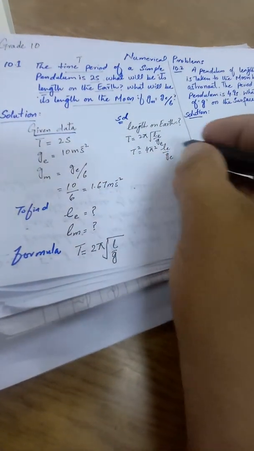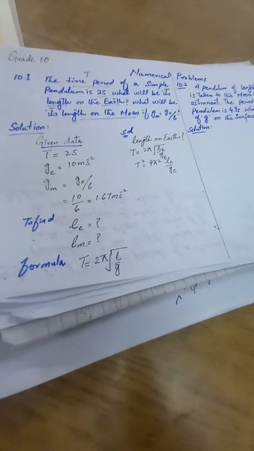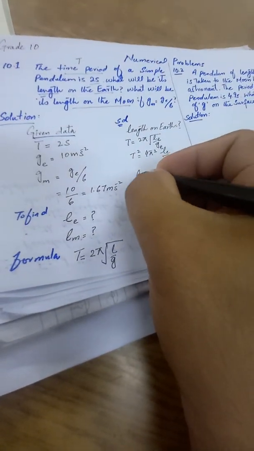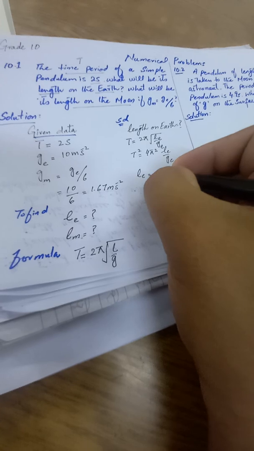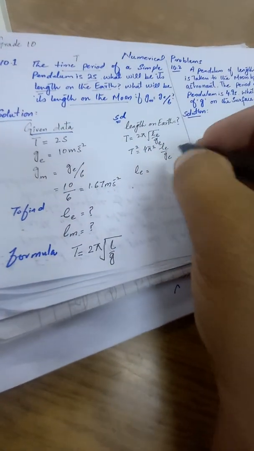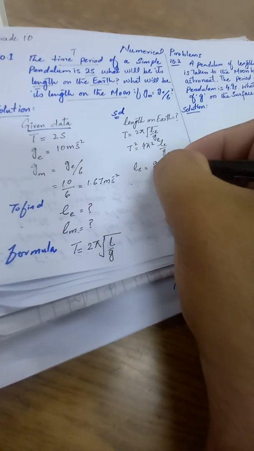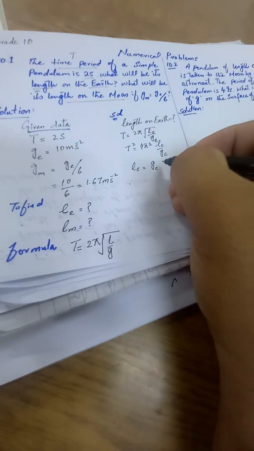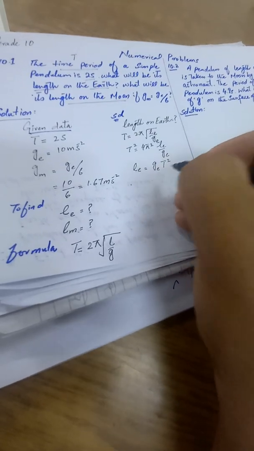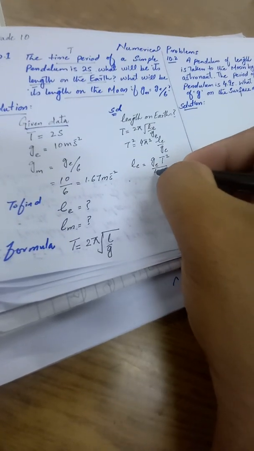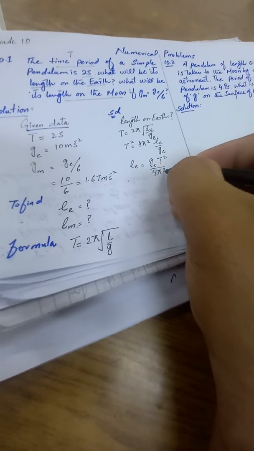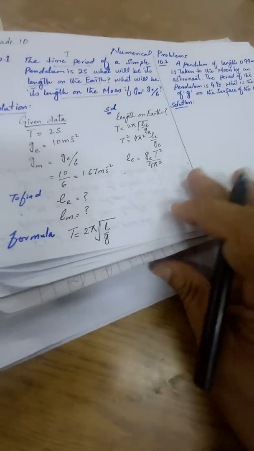From this we solve for LE. So we get LE is equal to gravity on Earth into T square divided by 4 pi square.